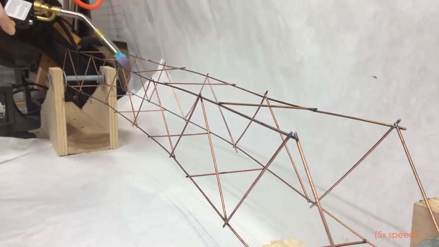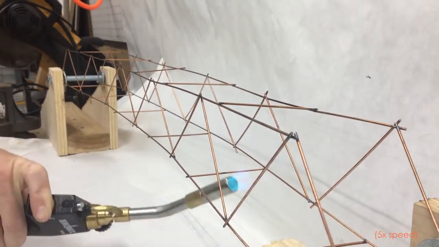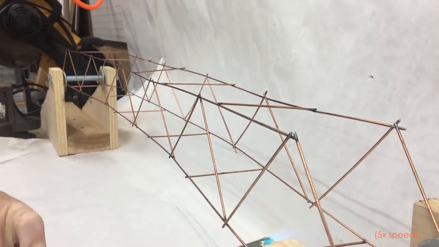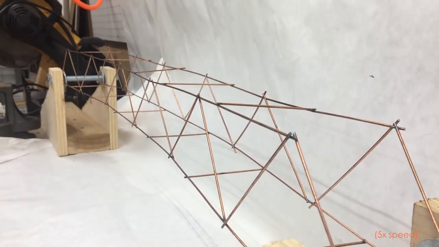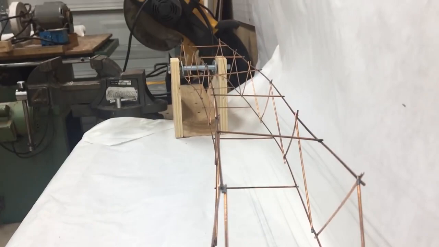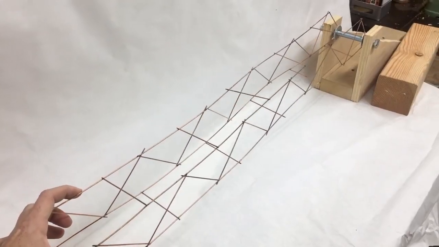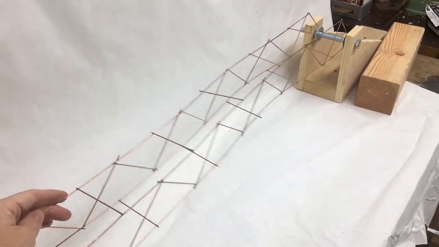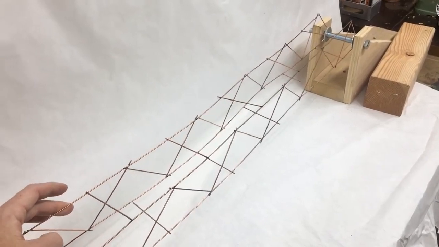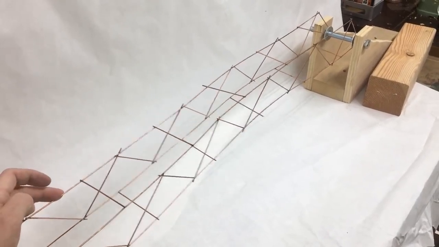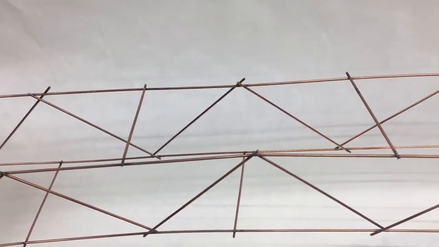The bridge still expands as it heats up, but now it has to expand in directions it wasn't meant to go. It's a little bit hard to show on camera, but the entire bridge has buckled side to side. I'm using a flexible rod for this demo, but if a real bridge was constrained like this, the forces generated by thermal expansion would probably lead to failure of the structural members.